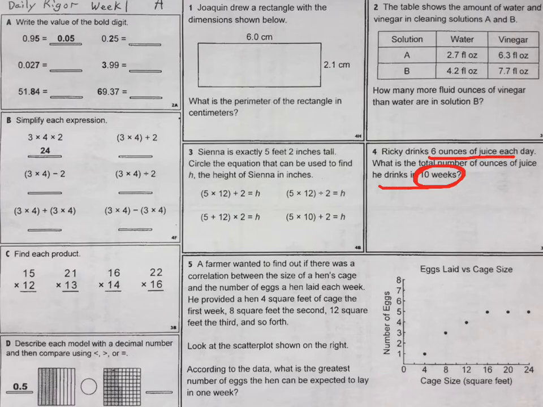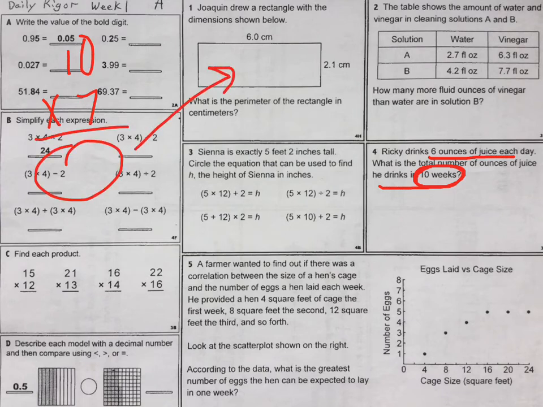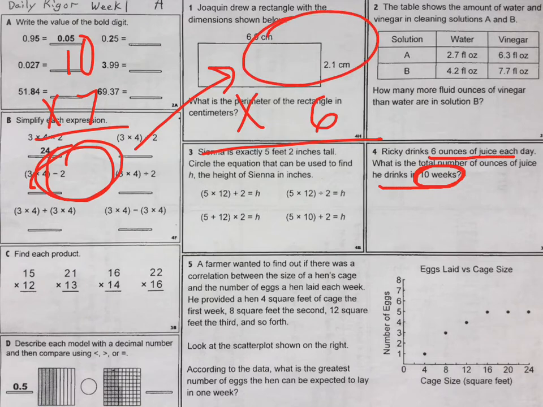So there's multiple ways to solve this. One way would be 10 times 7. And then this answer times 6. Okay? 10 times 7. Get your answer. That's how many days there are in 10 weeks. And then take that answer and multiply it times 6 ounces each day.